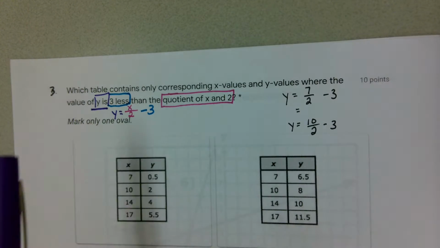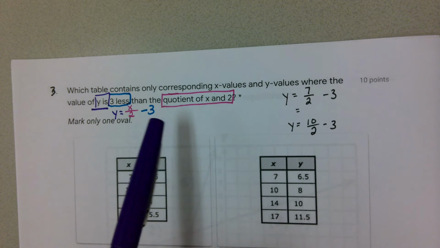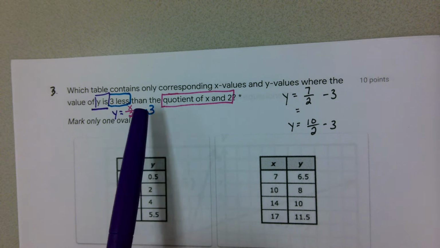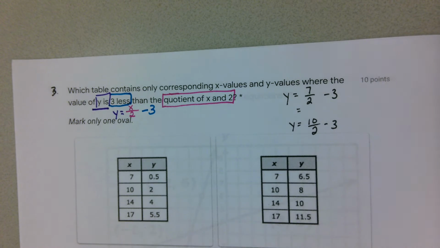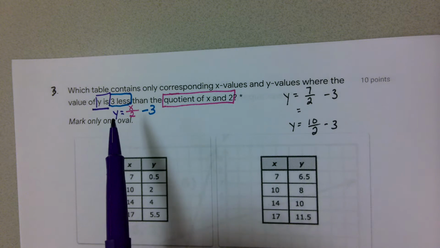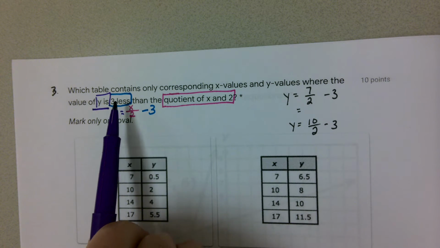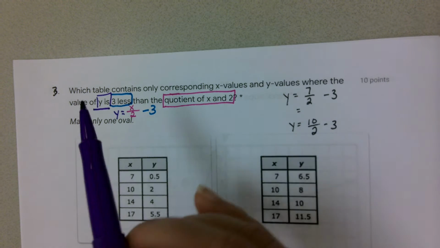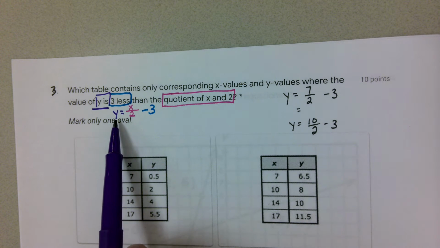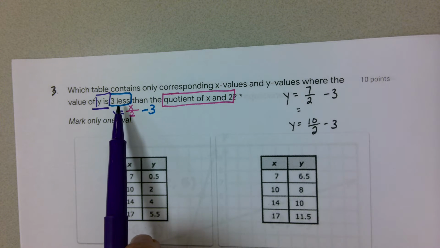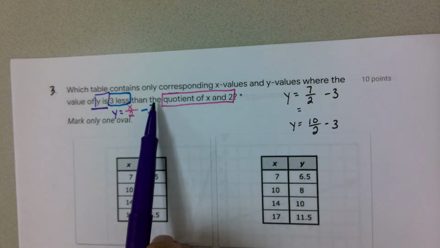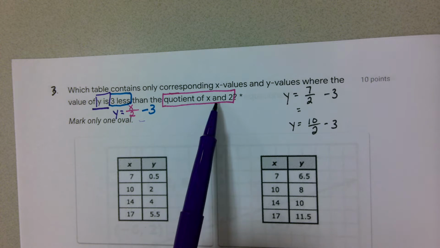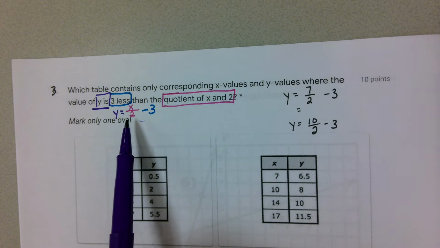Number 3, which table contains only corresponding x values and y values where the value of y is 3 less than the quotient of x and 2? So this was really similar to the one that was on the review. The only difference was the review one said 3 more than, and this one says 3 less than. So I've broken it up. Y is, that's my y equals. And then the blue is the 3 less than, so that's where I've got the 3 less than. And then the quotient of x and 2, that's right here, x over 2.